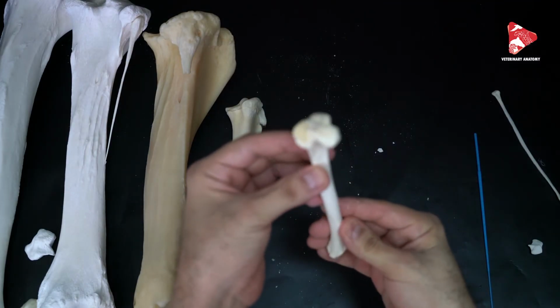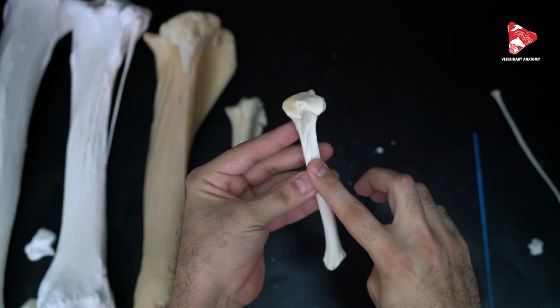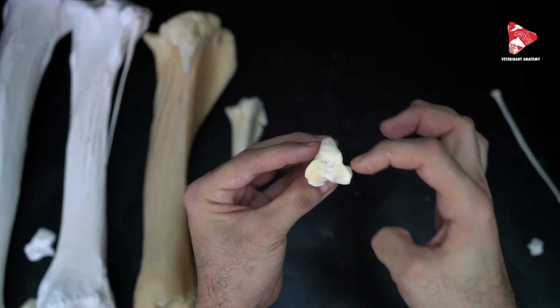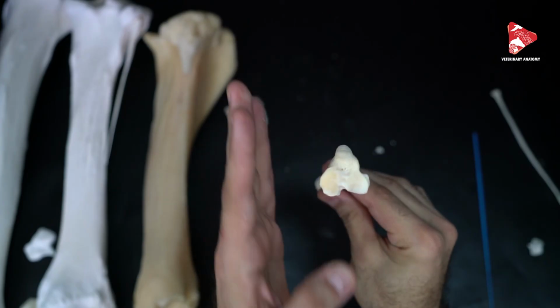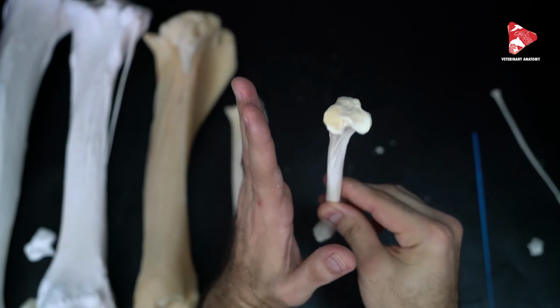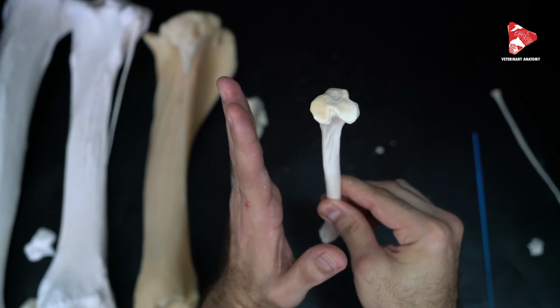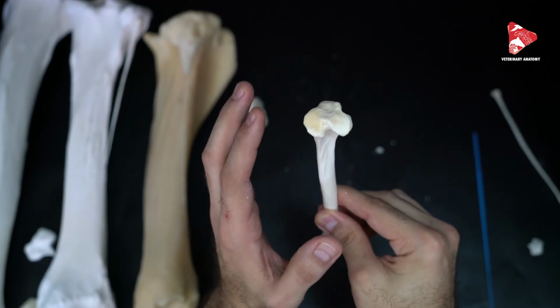What do you think about the tibia here of the dog? Again, look at the caudal surface and move the bone like this. Look for the extensor groove, which is located on the lateral surface. That means this is the medial surface and this is the midline. So we have also here the right tibia of the dog.